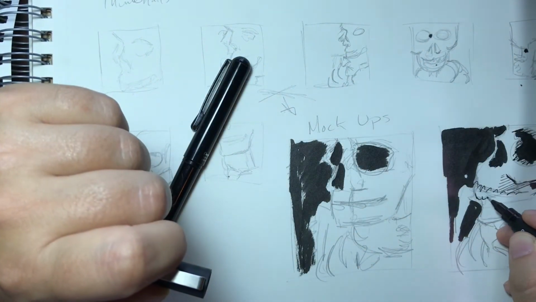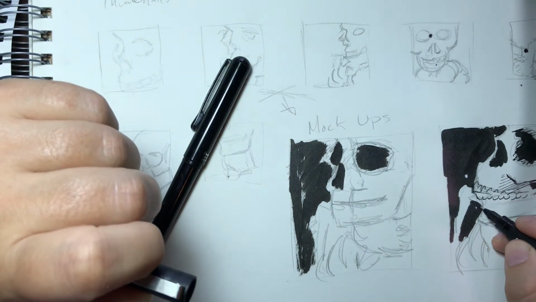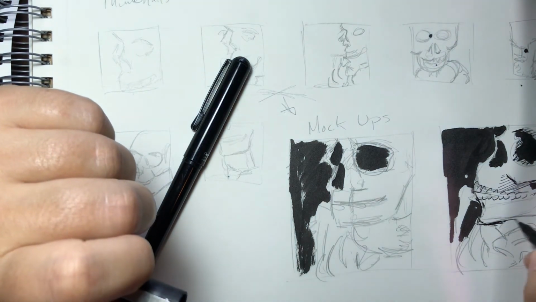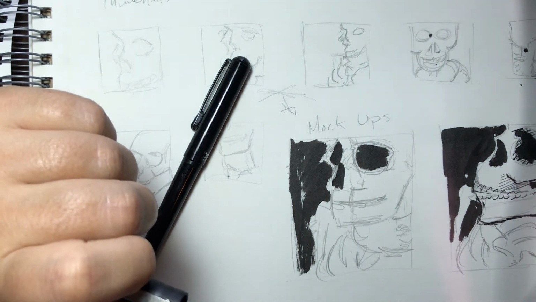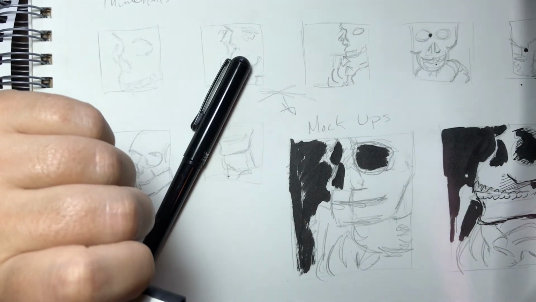I'm oversimplifying his teeth just now because this is only supposed to be a quick sketch. Shouldn't take very long. Mock-ups shouldn't take all your time. They should be relatively quick, and just kind of give you an idea of what you're going to do when you come to your good version.